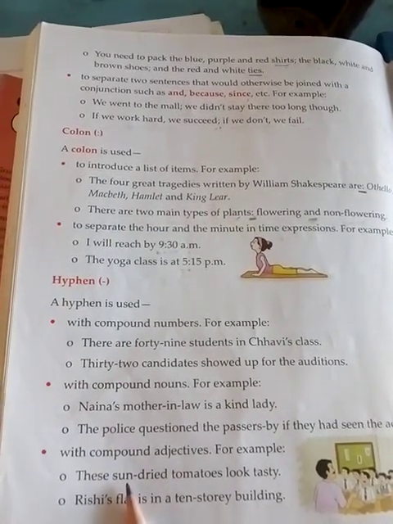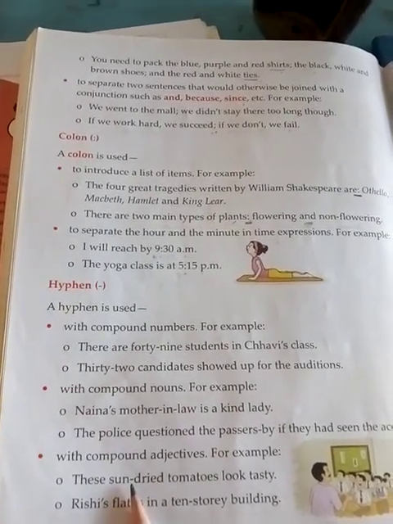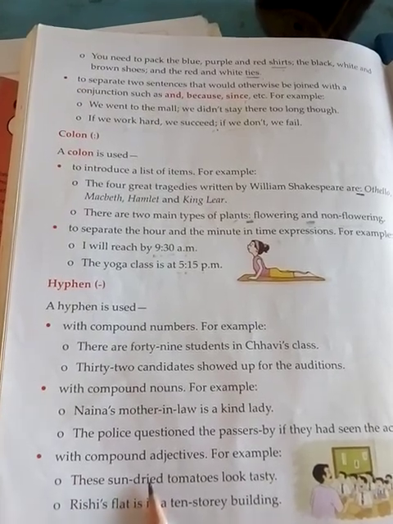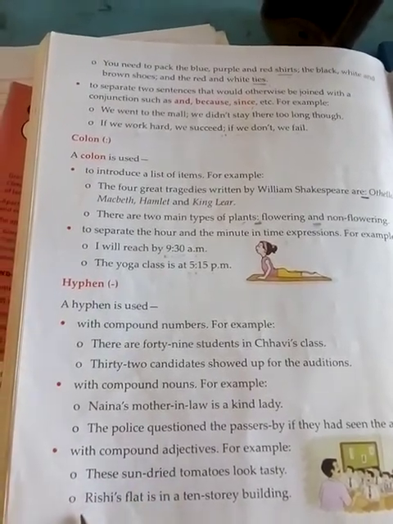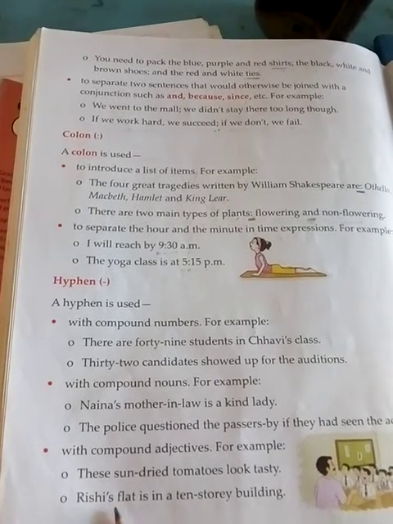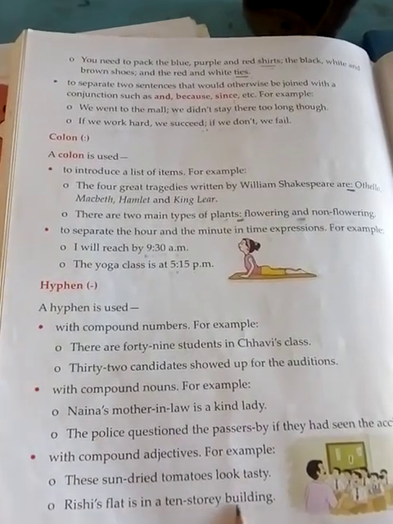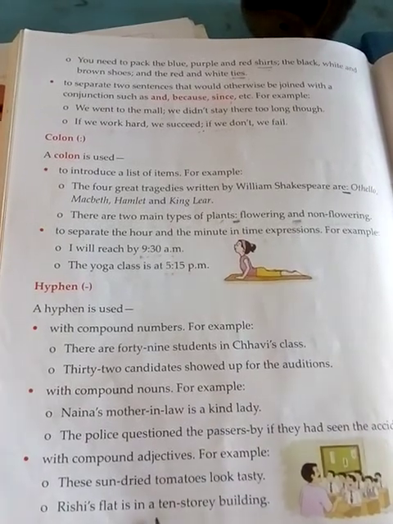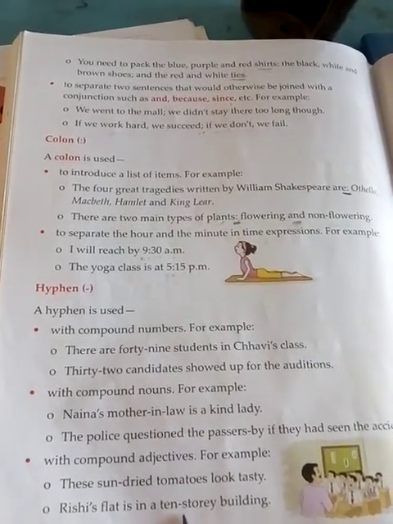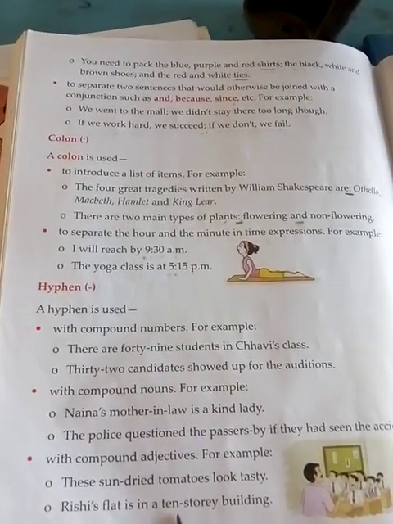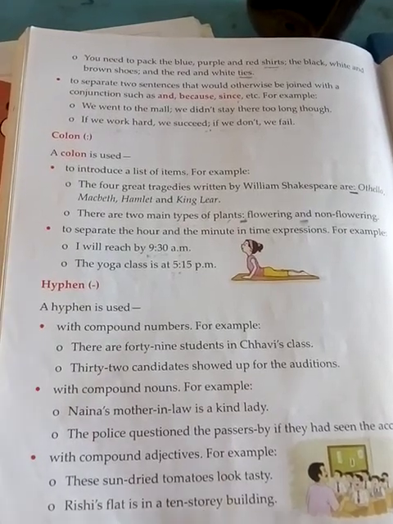So to indicate the word, a hyphen is used in between sun-dried. In the next example, Rishi's flat is in a 10-story building. In this also, in 10-story the hyphen is used in between to indicate it is the same word.